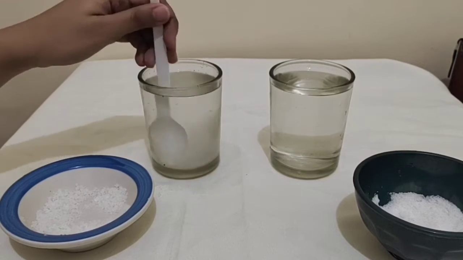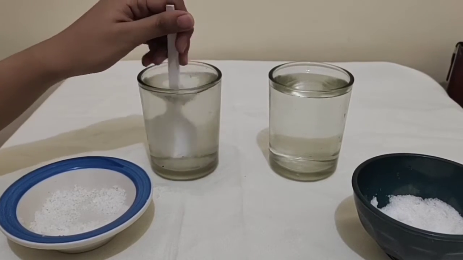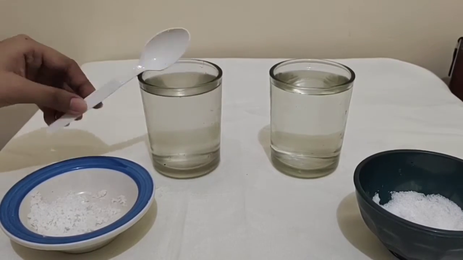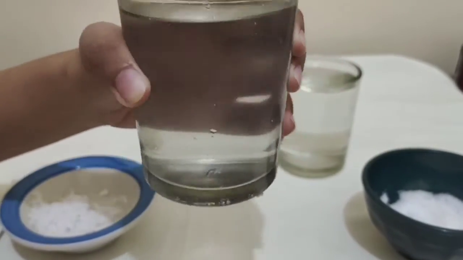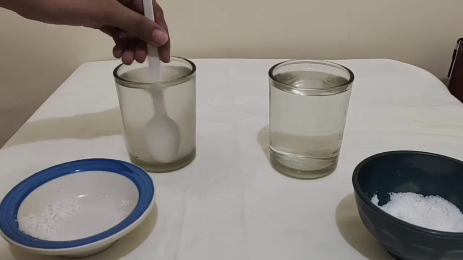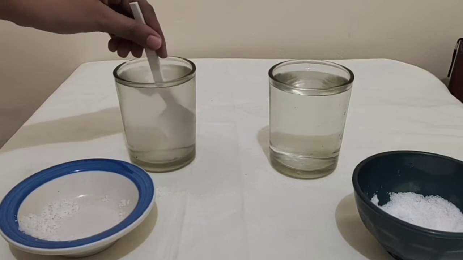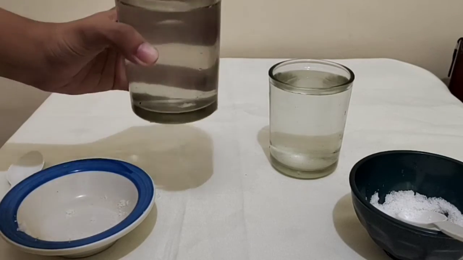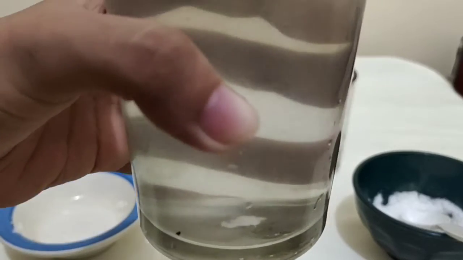Continue adding salt until you find that some salt remains undissolved. On the 5th spoon of salt, we notice that the water can no longer dissolve the salt. This is now the saturated solution of salt in water.